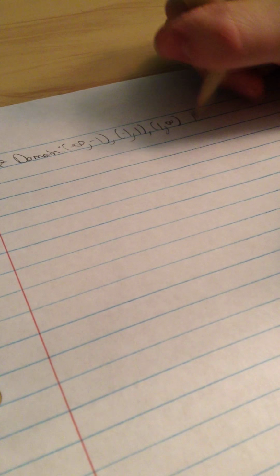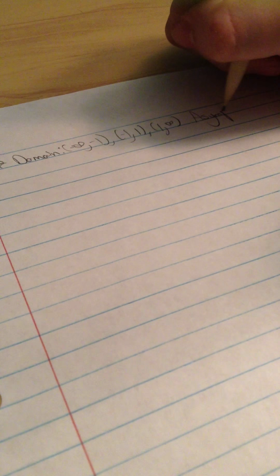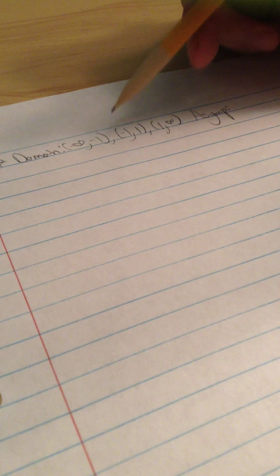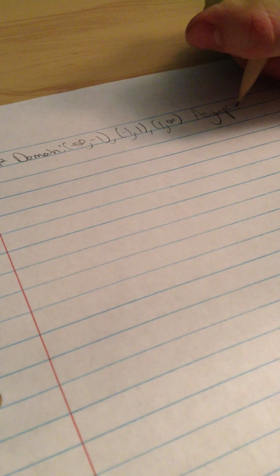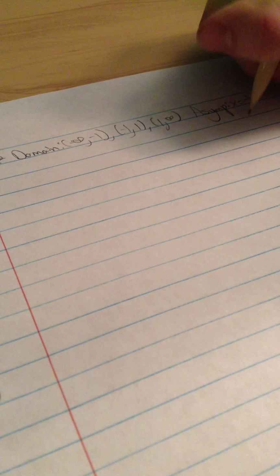And then you'd find the asymptotes, which would be where the domain isn't. So it would be x equals negative 1 and x equals 1.